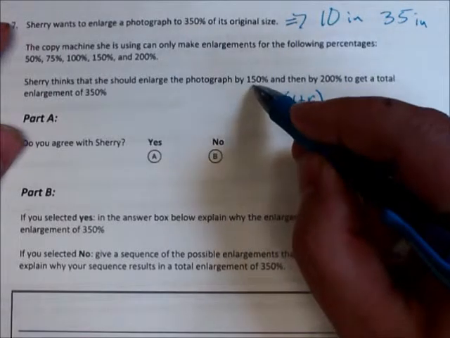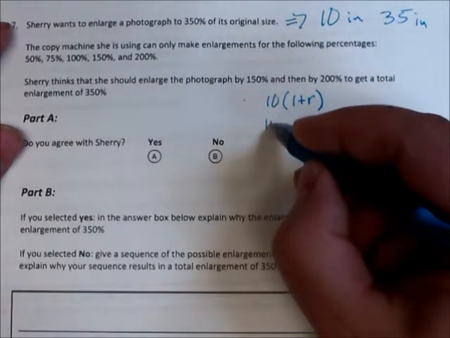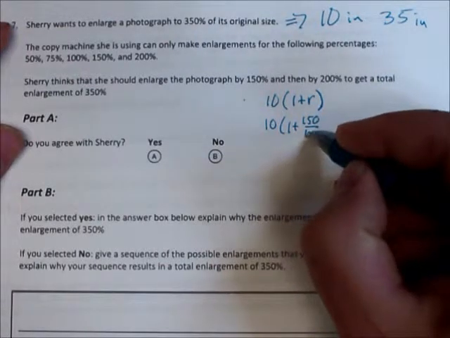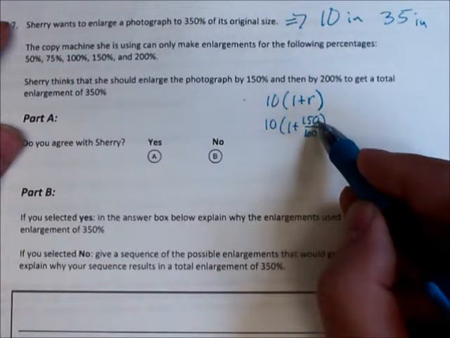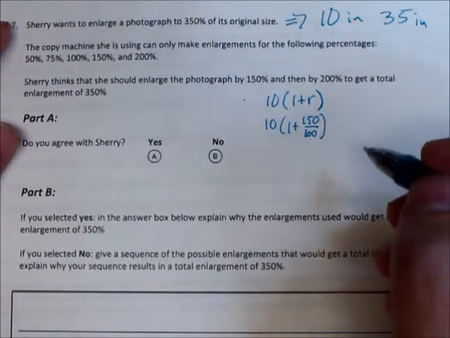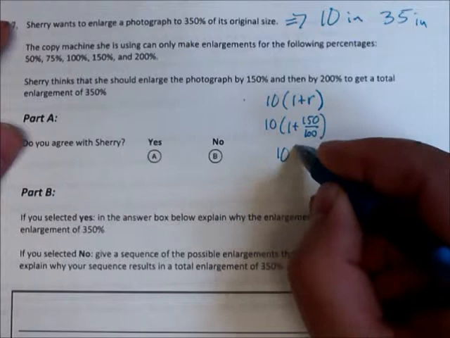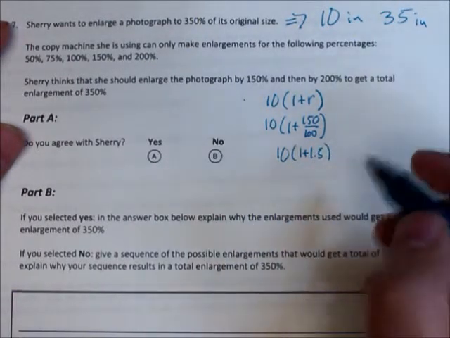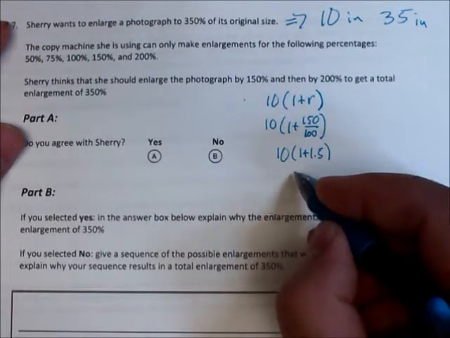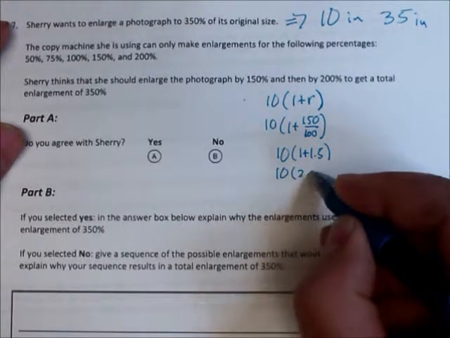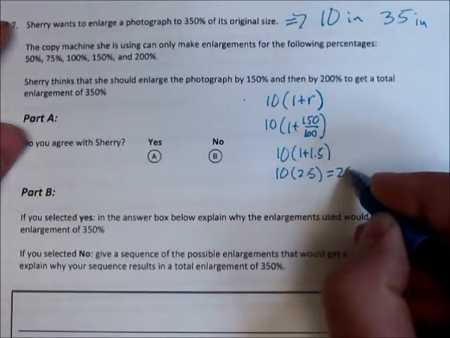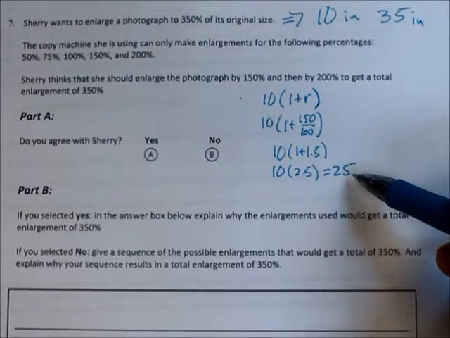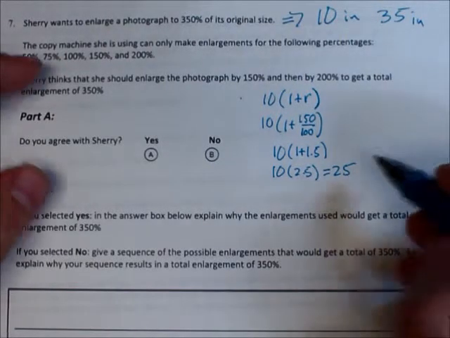Because I take 150 and divide it by 100 to convert it into a decimal instead of a percent. So this is going to be 10 times 1 plus 1.5, 10 times 2.5, which is equal to 25. So enlarging by 150% gets us to 25 inches.